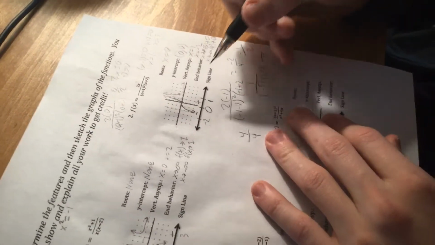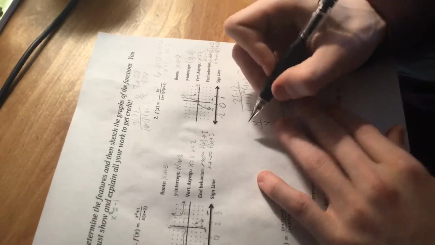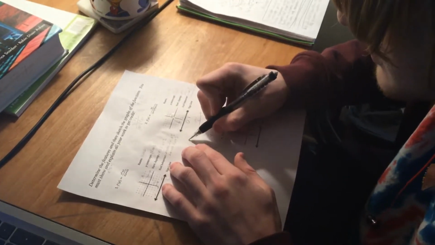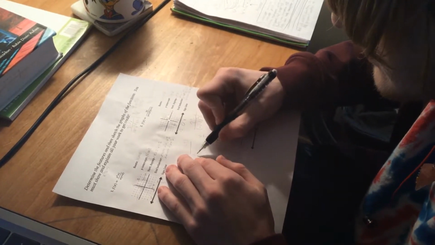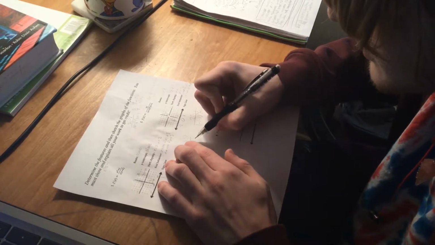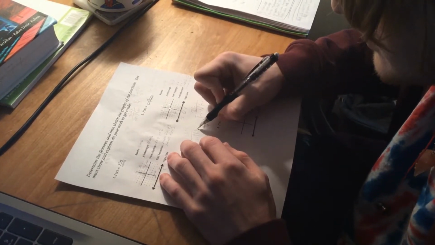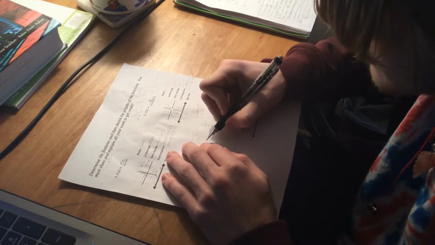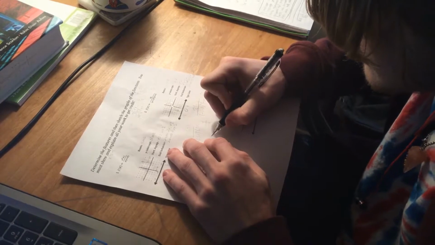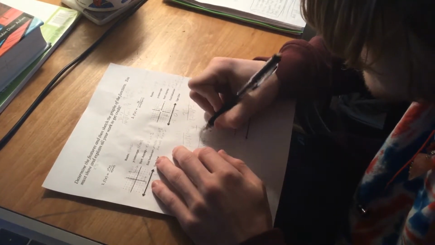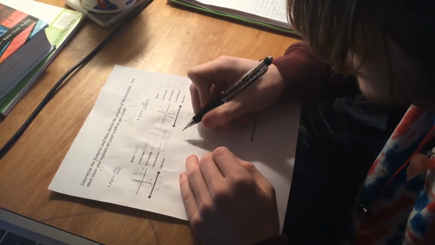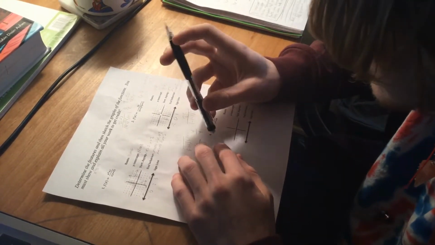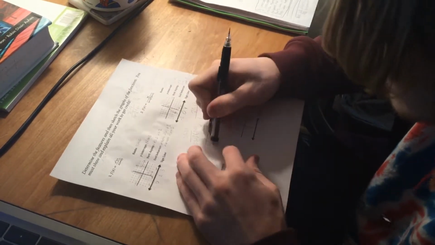Okay, now for the negative side, I'm going to plug in negative 3. So 2 times negative 3 over (negative 3 minus 1) squared times (negative 3 plus 2). So 16, negative 6.